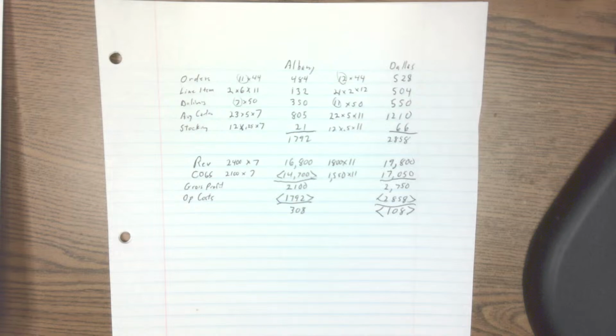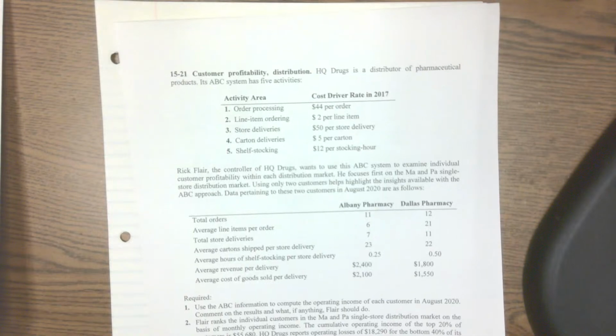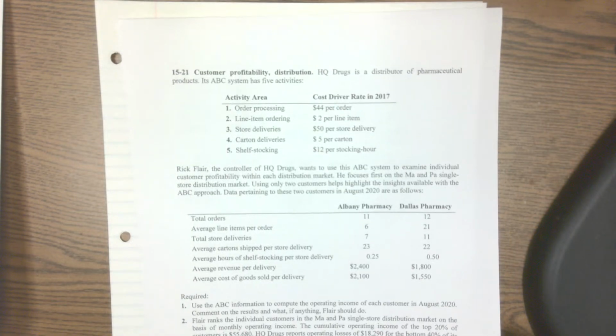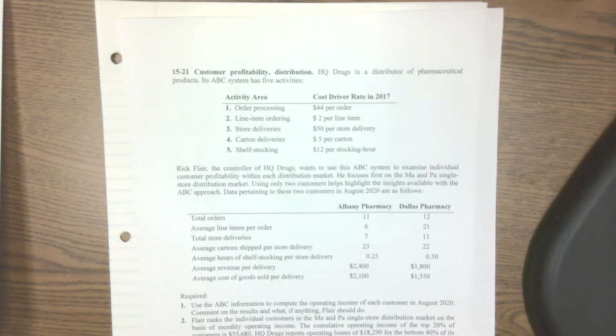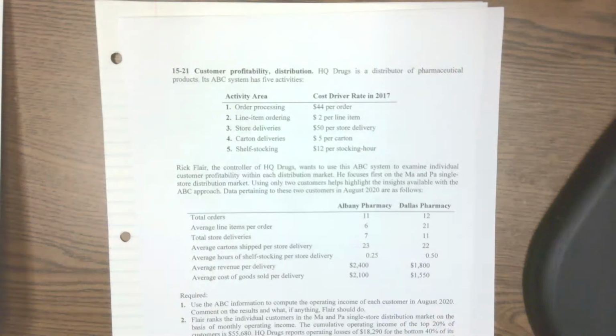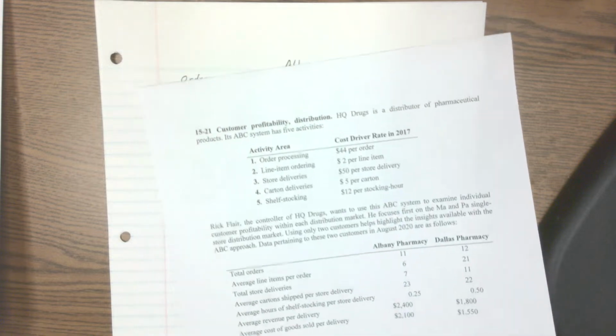Part two asks us, what, if anything, should he do? The cumulative operating income of the top 20% of customers is 55,000. HQ Drugs reports operating losses of 18,290 for the bottom 40%. Make 4 recommendations HQ could do in light of this information.